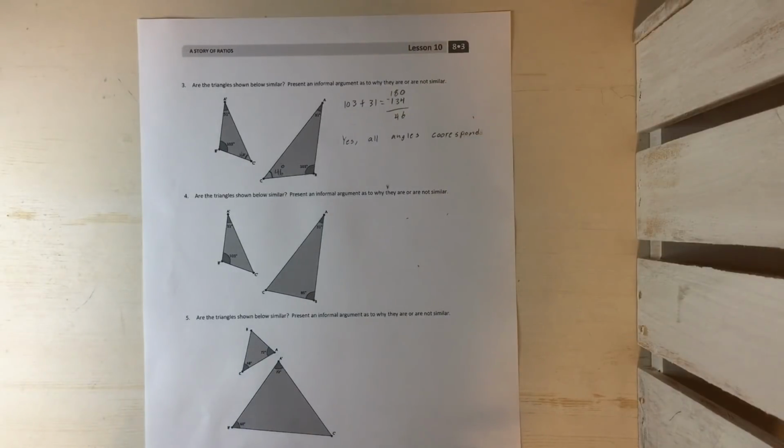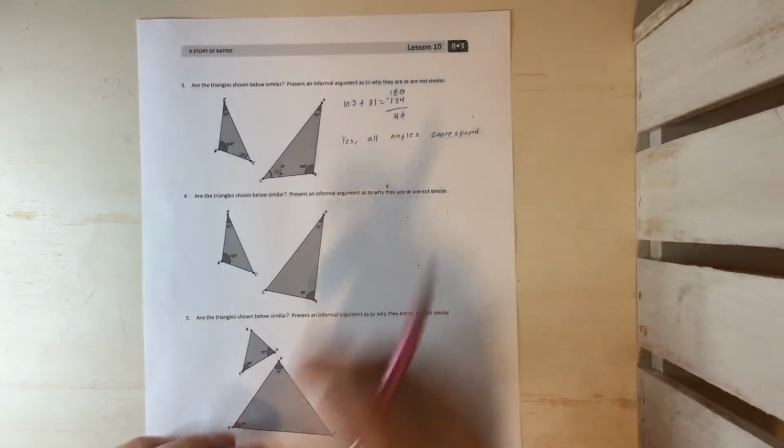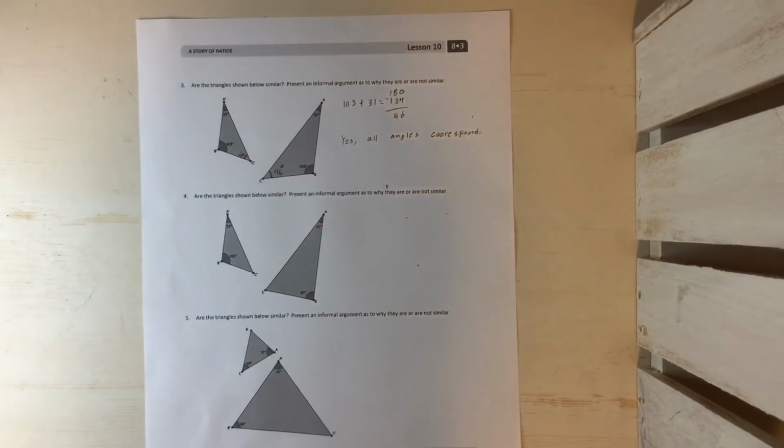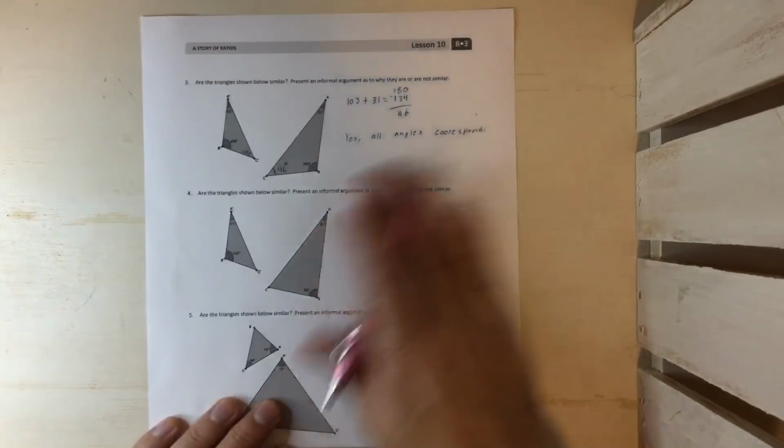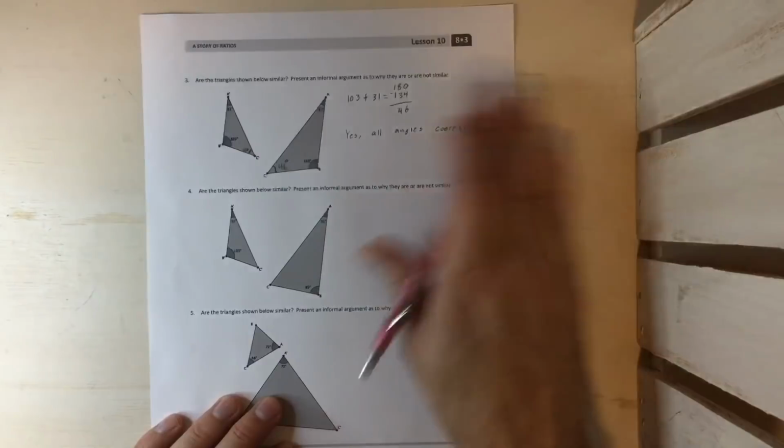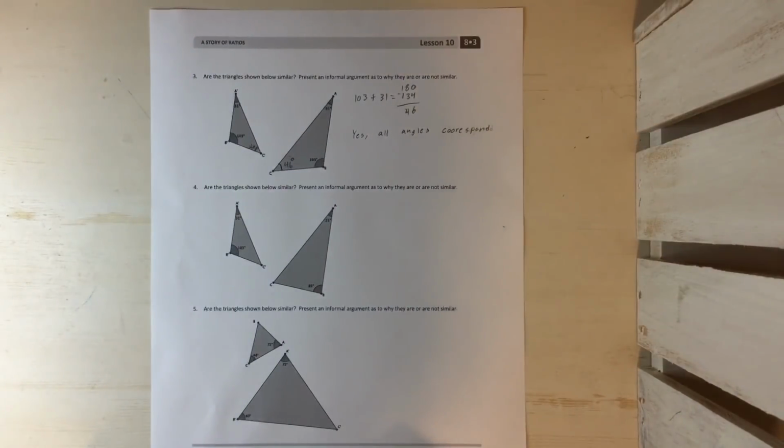So all angles correspond to each other. And really for me, that's all you would need to write. So yes, that one would work. All the angles are the same.